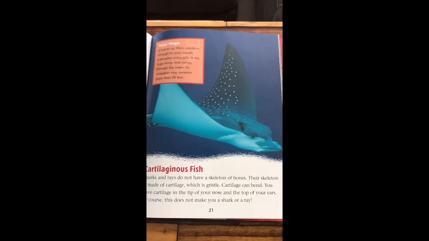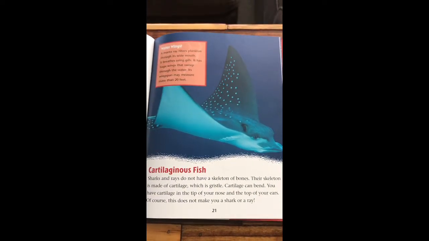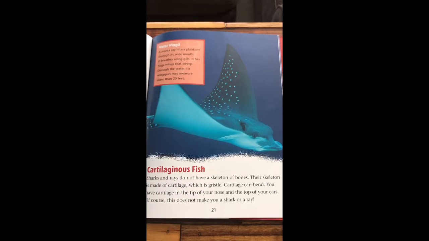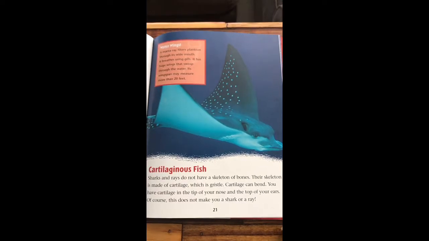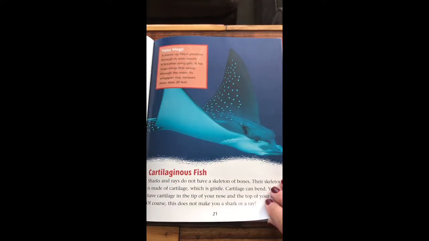Sharks and rays do not have a skeleton of bones. Their skeleton is made of cartilage, which is gristle. Cartilage can bend. You have cartilage in the tip of your nose and the top of your ears. Of course, this does not make you a shark or a ray.